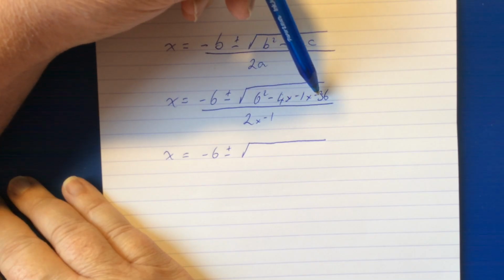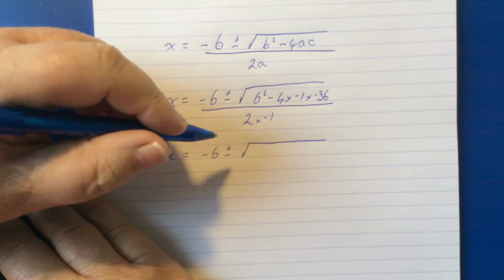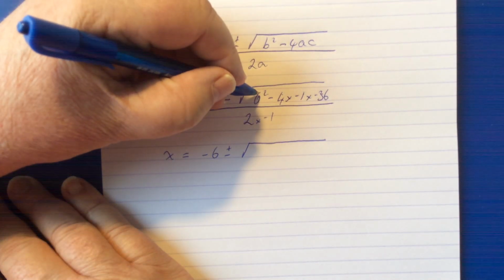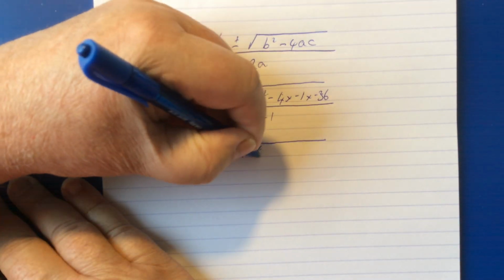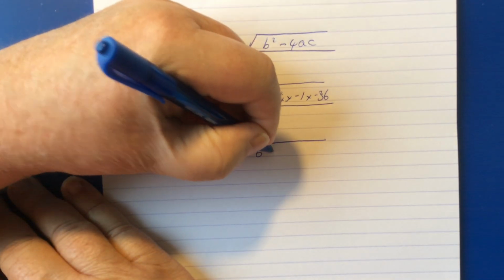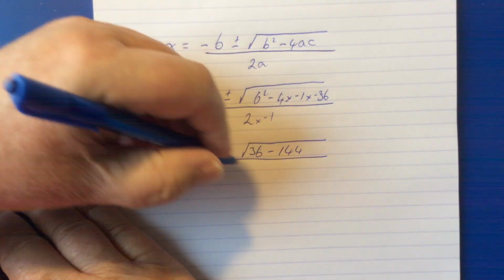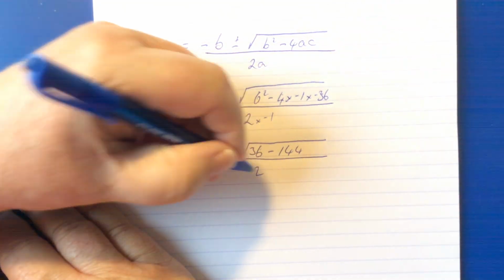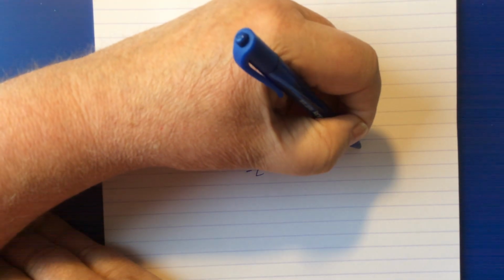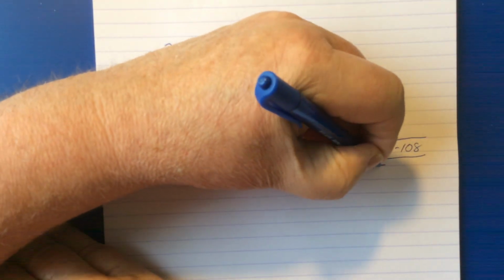That times that gives me negative 144. Subtract it from that. So that is 36 minus 144, all over negative 2, which, if I just tidy it up over here, is negative 6 plus or minus the square root of negative 108 over negative 2.